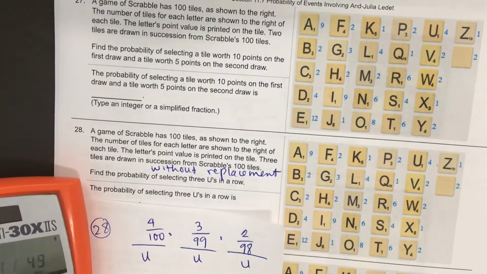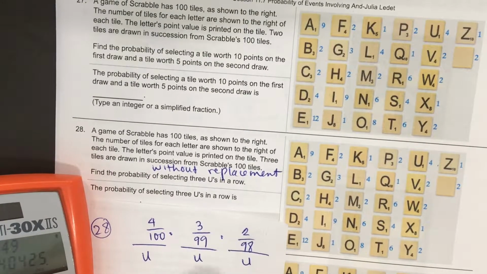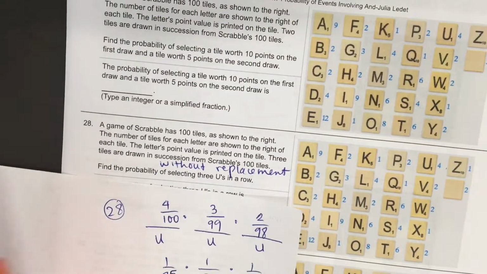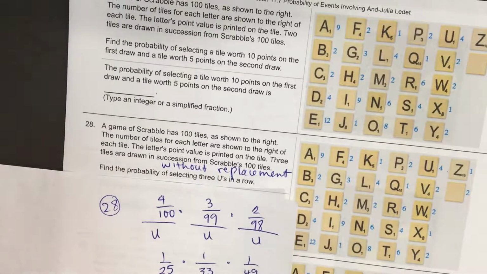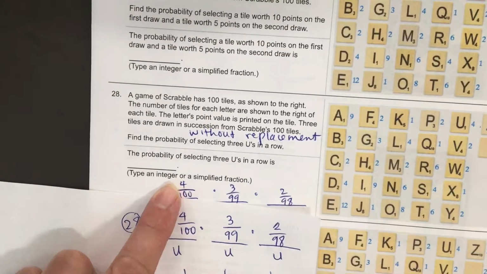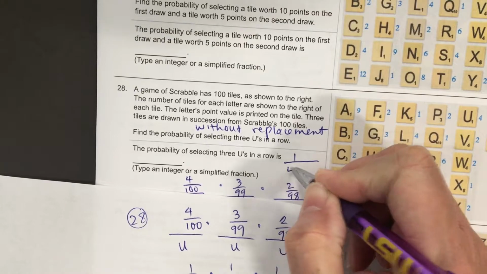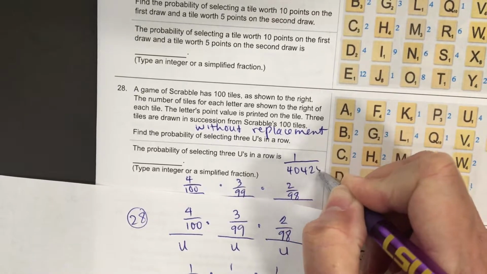I'll multiply 25 times 33 times 49. 25 times 33 times 49 is 40,425. So 1 over 40,425. And then they want the decimal, so no, they want the fraction. Type an integer or a simplified fraction. So 1 over 40,425.